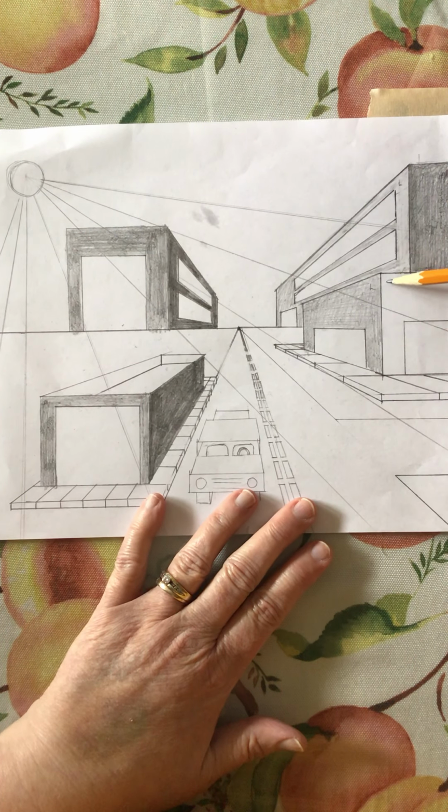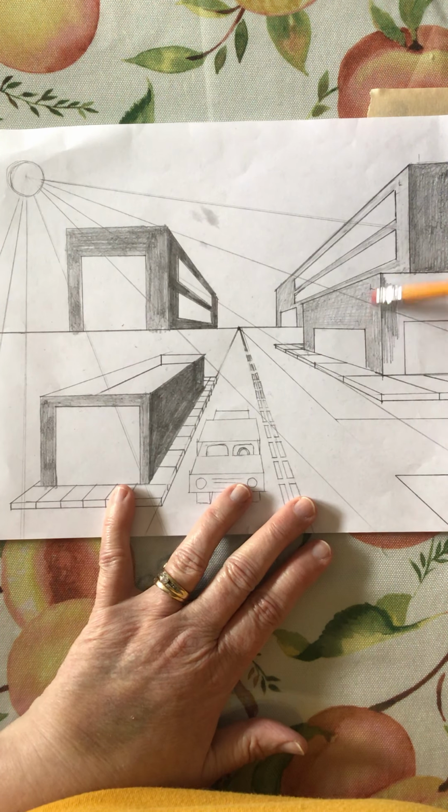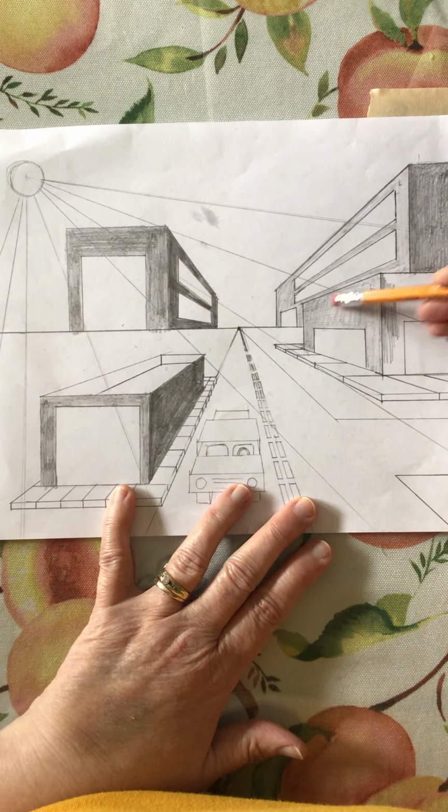And this is going to be medium. And I might have this a little dark, so I'm going to lighten it up a little bit.